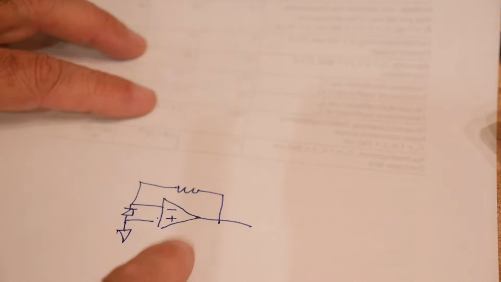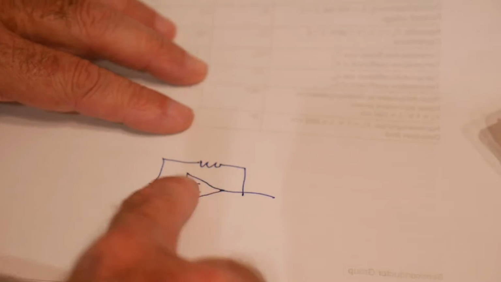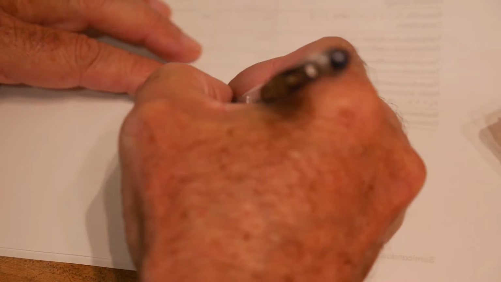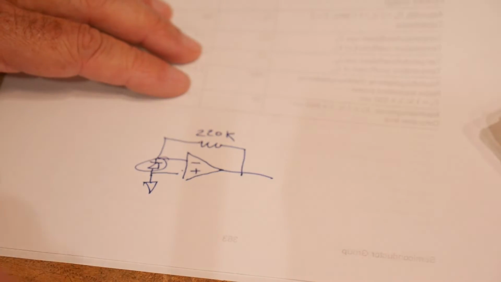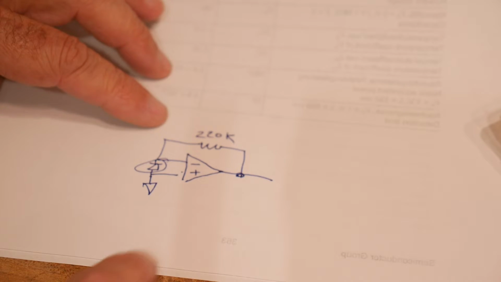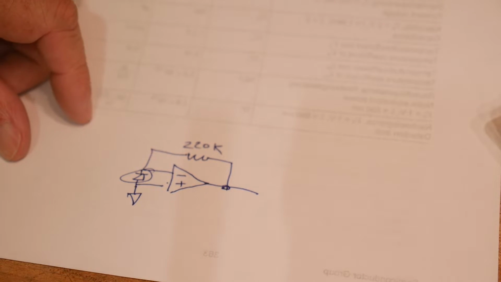And let me draw the exact circuit that we're going to have. Normally you put the feedback resistor on the top like this. We're going to have 220K. We're going to have our little photodiode. And we're going to take the output of this, and that's it. That's all you need.